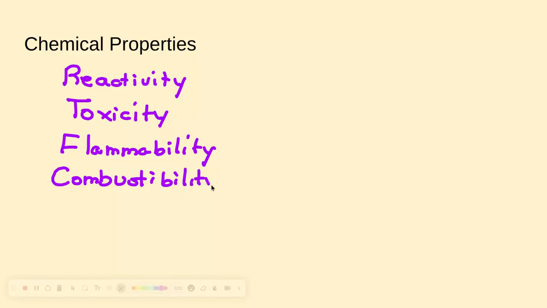Flammability, right? These are all things you can observe with chemical reactions. And also, we can put down combustibility. Combustibility. Say that twice. Right? So those are chemical properties.